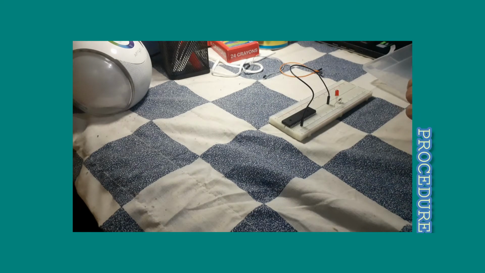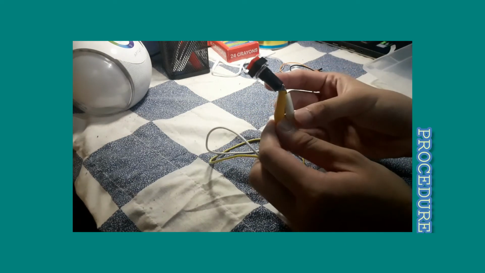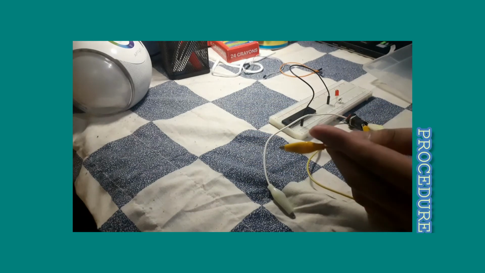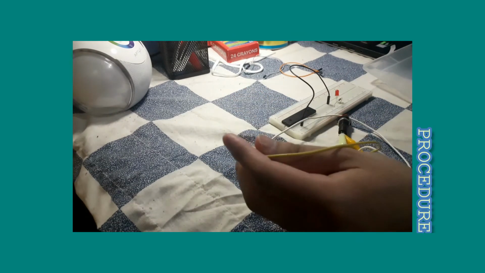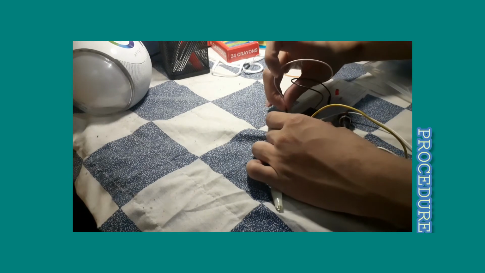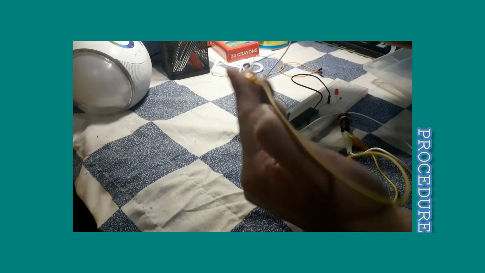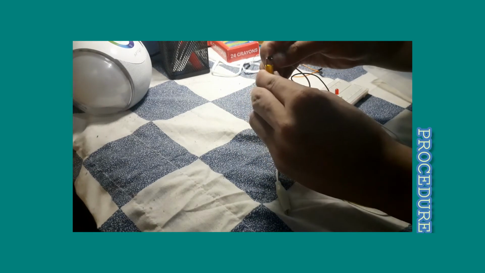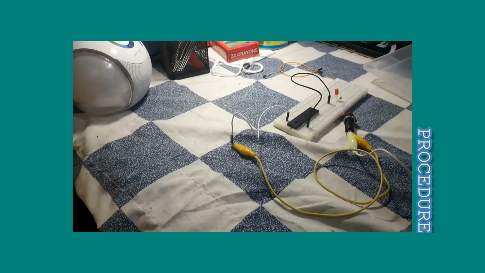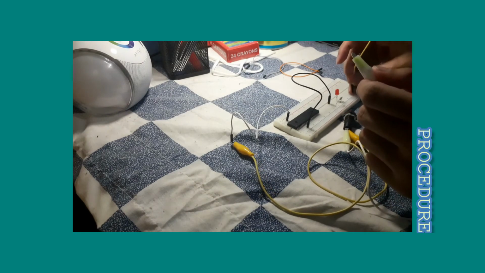Next, connect the switch to RB4. So this is the switch. It has a positive and a negative terminal. One terminal would be connected to the RB4 pin, which is pin 37, here. While the other terminal of the switch will be connected to the negative terminal.